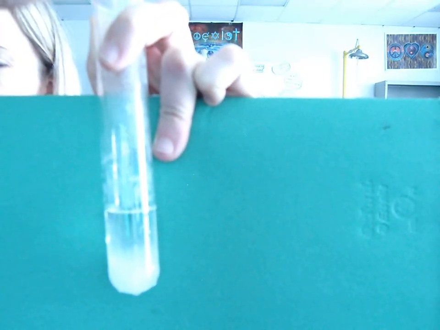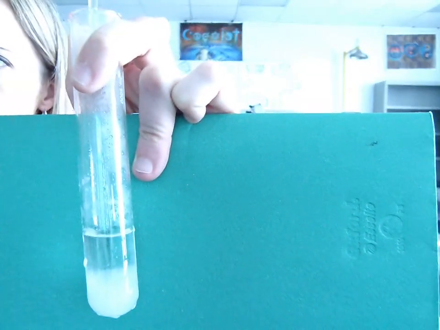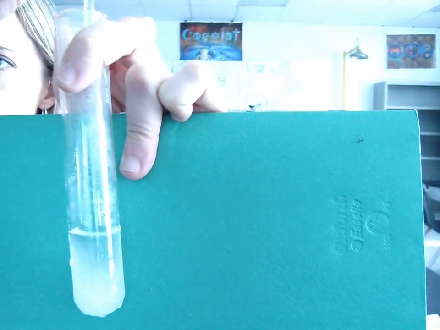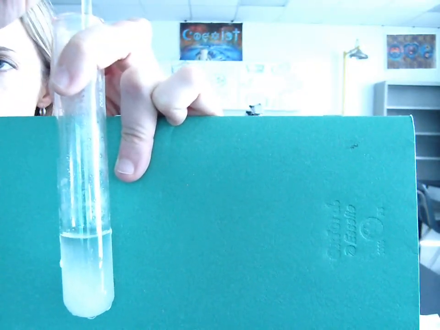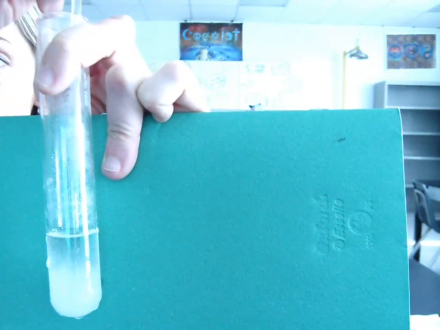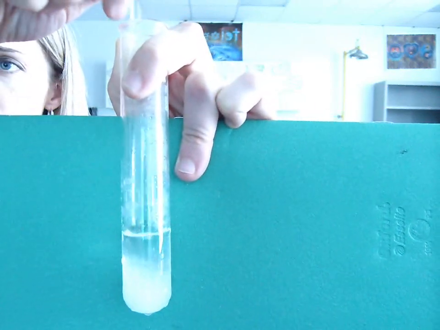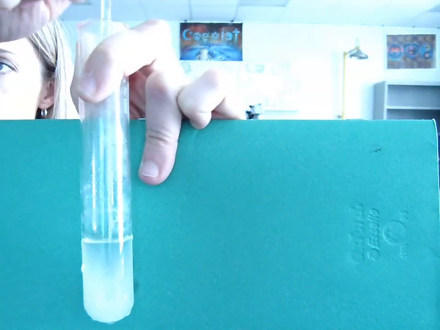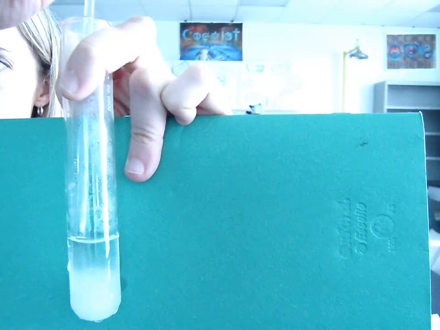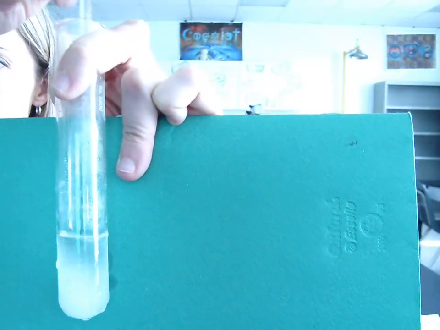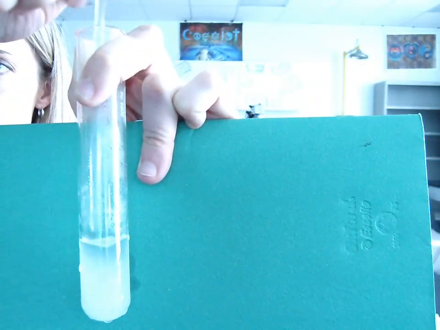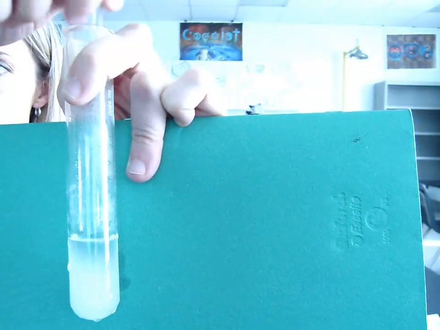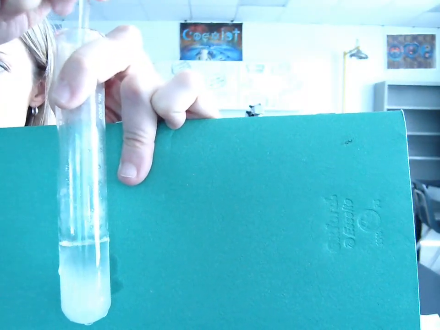So what's really interesting is that when we heated it, all that stuff totally dissolved. There was no solid in there at all. You just saw that. It was a totally clear liquid. As soon as we cool it back down again and decrease the temperature, this substance comes right back out of the solution again. We call this a precipitate. When a solid comes out of a saturated solution, we call that a precipitate.